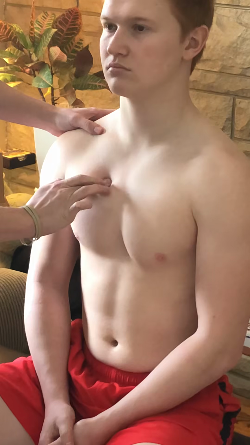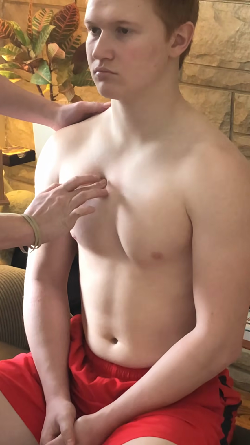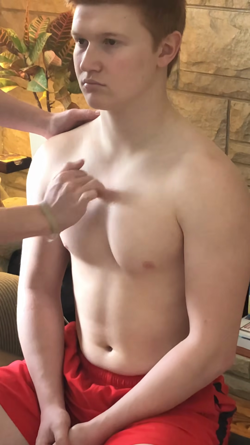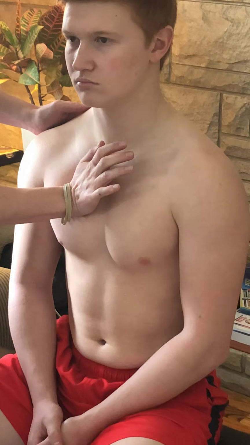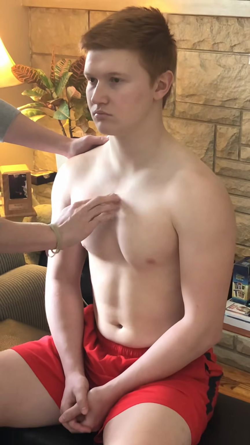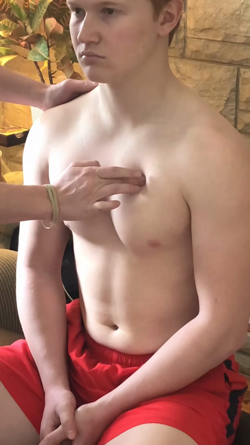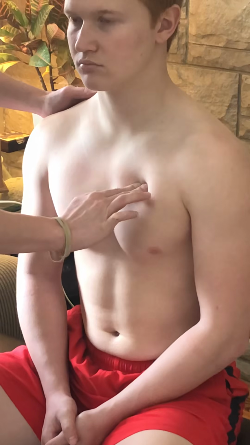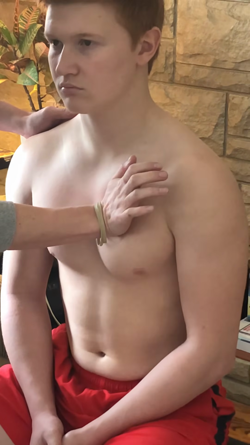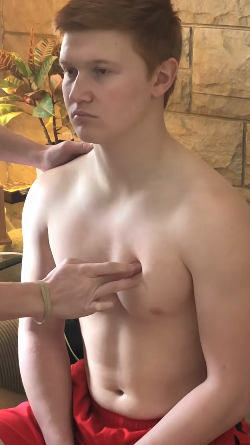We'll come here, and we'll come in the second intercostal space, right sternal border in the aortic region. And we want to palpate for lifts, and then we also want to palpate for thrills. Alrighty, and we'll come over here in the second intercostal space, left sternal border, the pulmonic region. We'll want to assess for lifts and thrills.